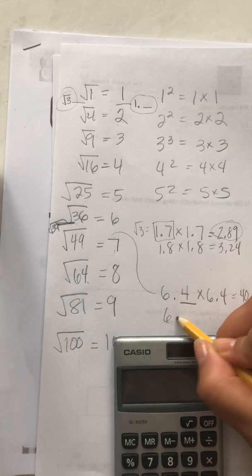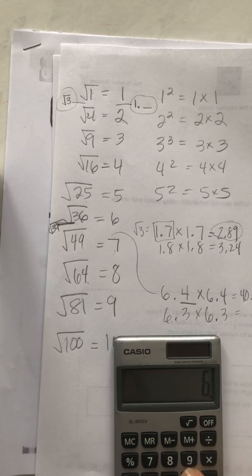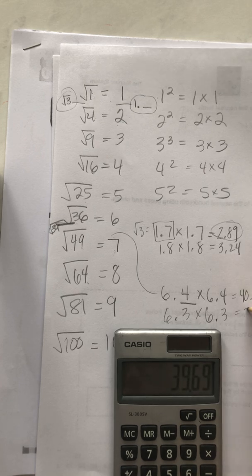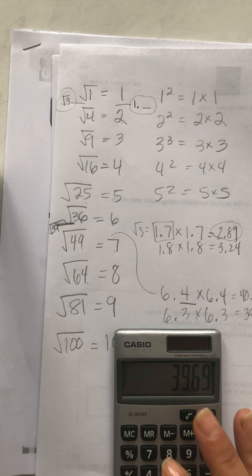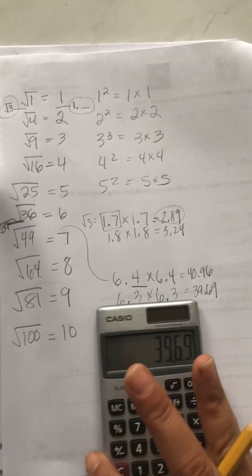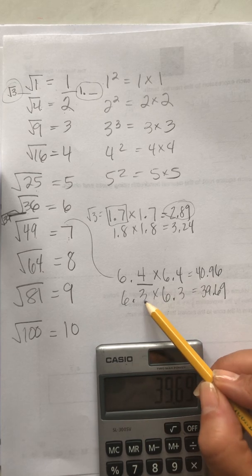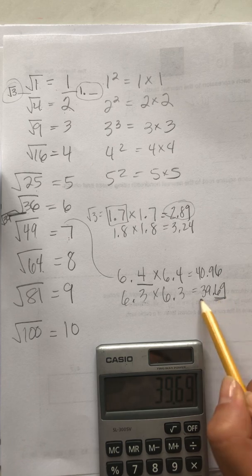So now I'm going to do 6.3 squared. 6.3 times 6.3 equals 39.69. Now that is getting a little bit closer, but in this lesson, they want you to go to the nearest 100th. So I need to add another digit here. Now I know it's going to be less than 6.3 because the answer here is over 39.